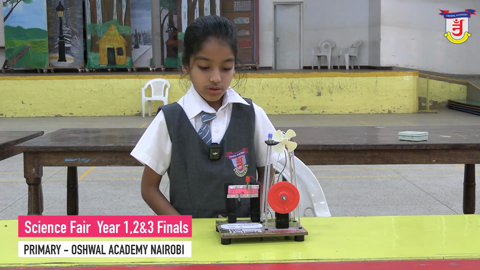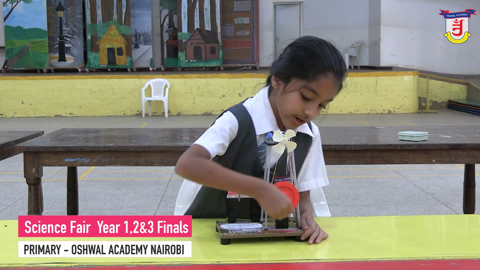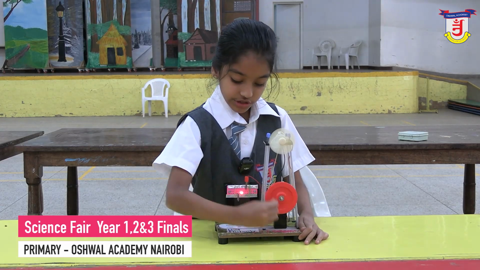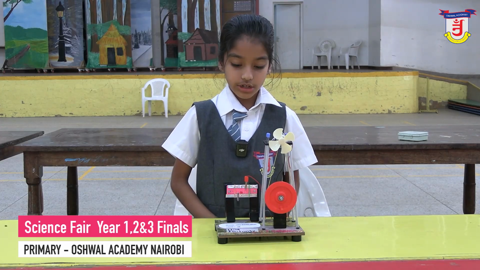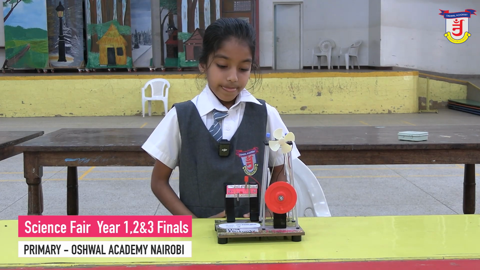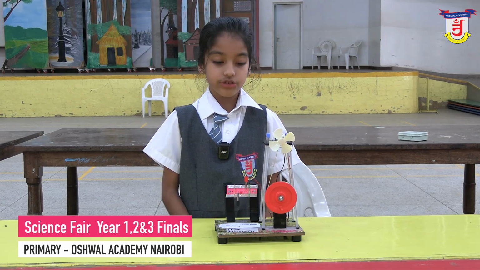My model showed that when the blades rotate faster, more electricity can be generated. This demonstrates how real wind turbines produce electricity.